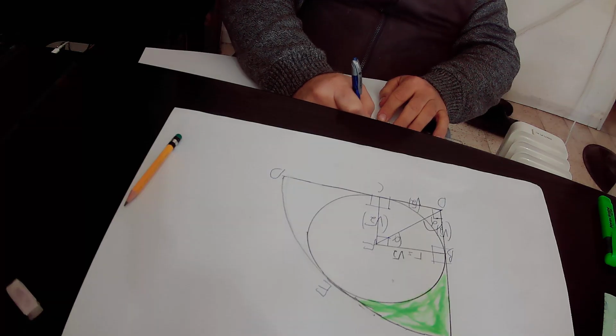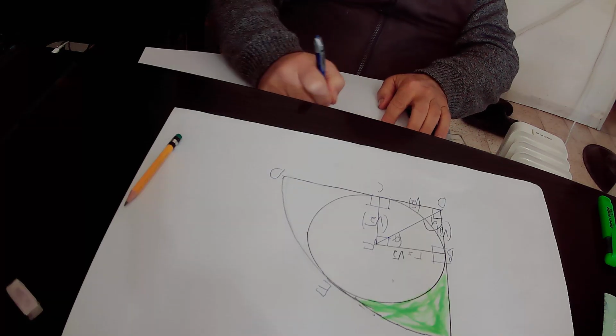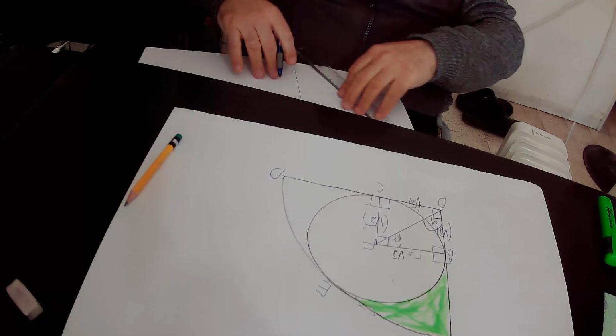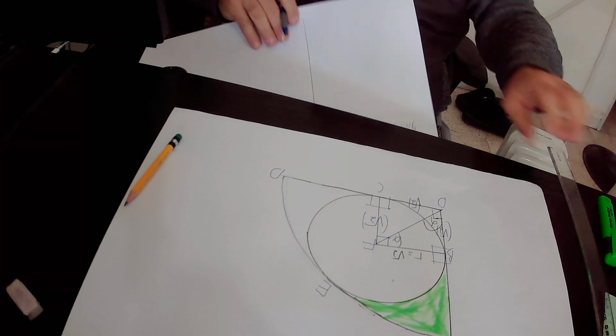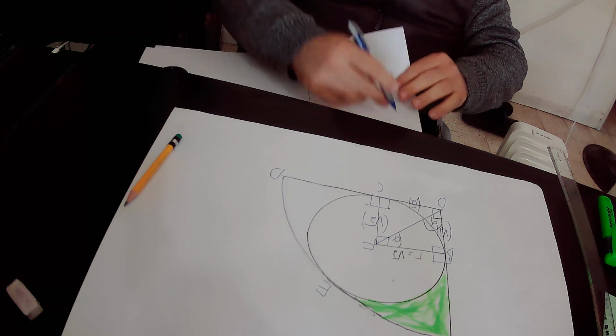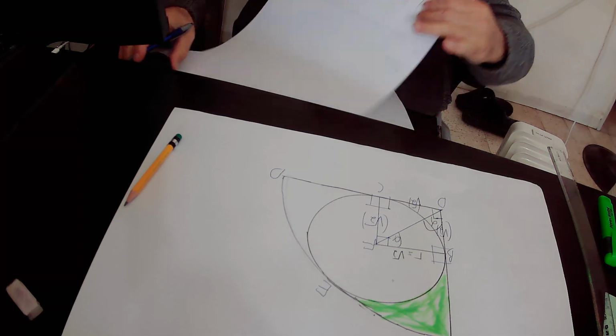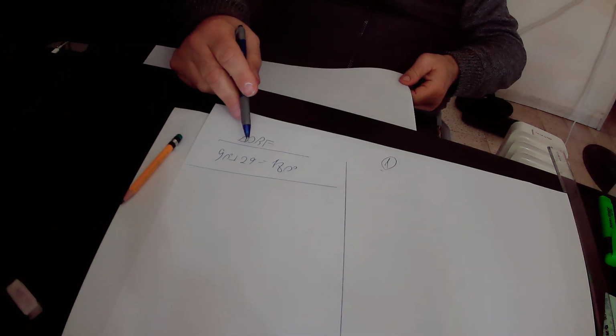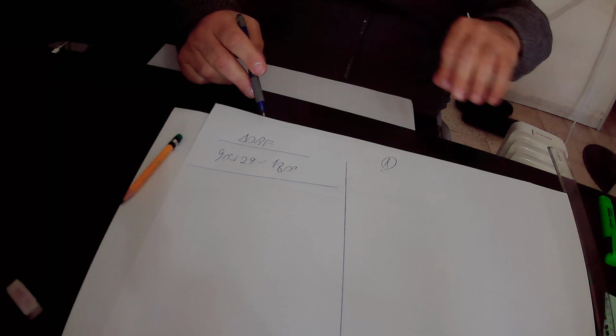In total, they must be equal to 180 degrees. Repeat again. In the right triangle OBF, 90 degrees plus 2 alpha must be equal to 180 degrees.